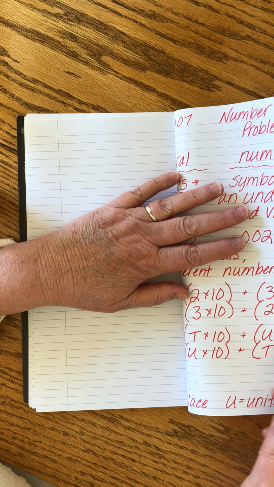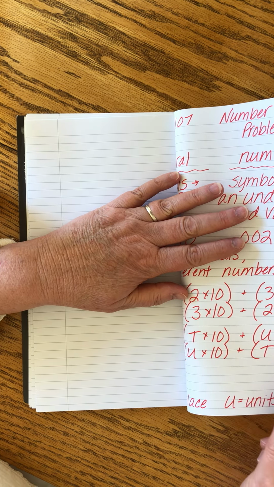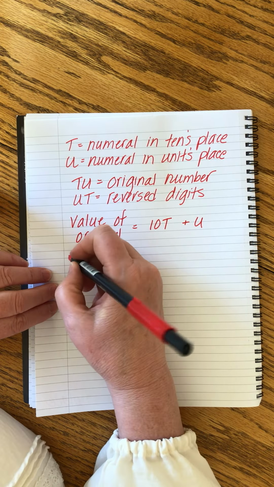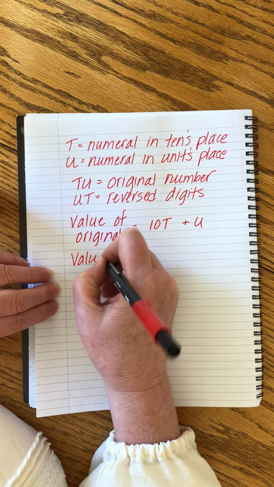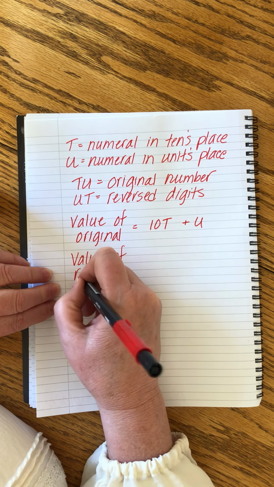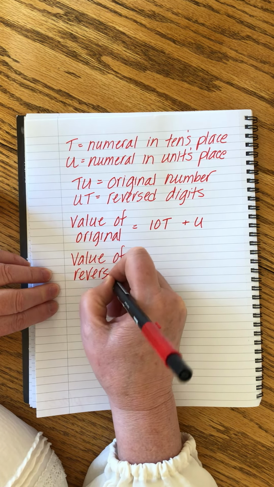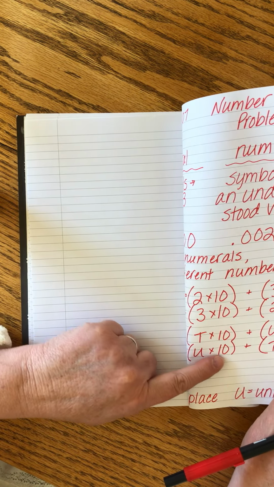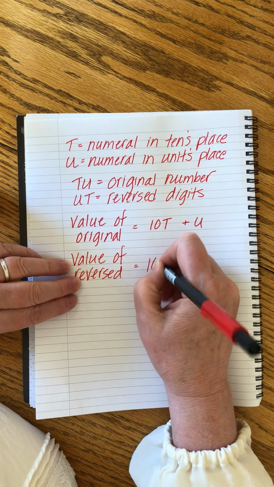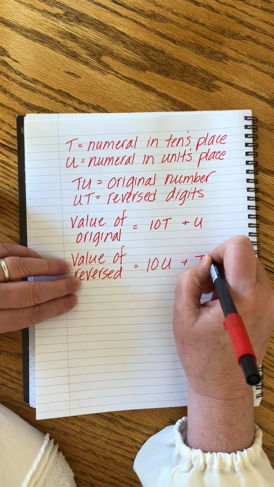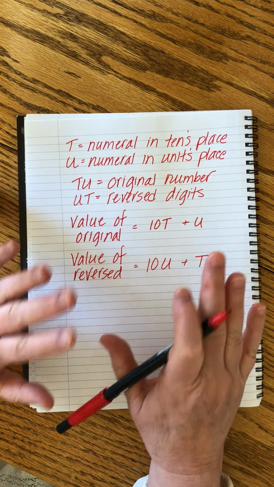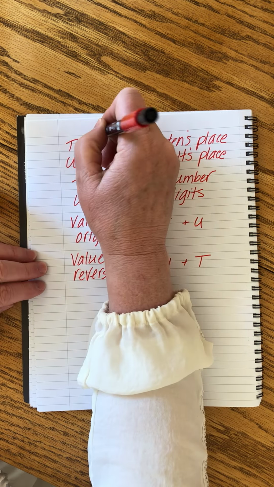10t plus u times 1 is just u. So I just cleaned this up a little bit. 10t plus u is the value of the original number, and then the value of the reversed number, if you will, is like this, right? The u is multiplied by 10, and the t is times 1, so we can write it as 10u plus t. Once we get this laid out, the problems become very straightforward, all right?